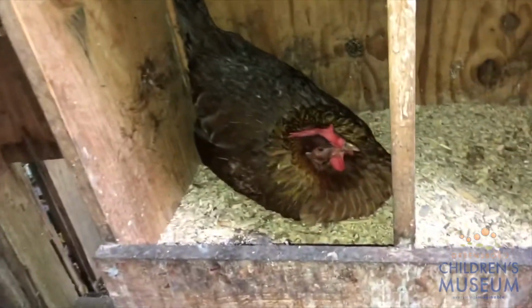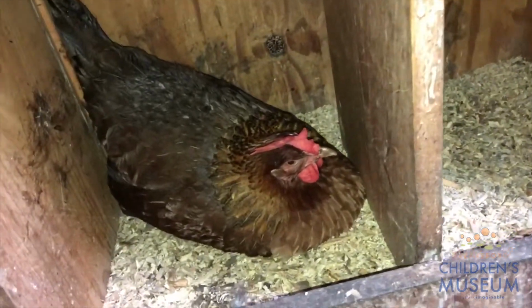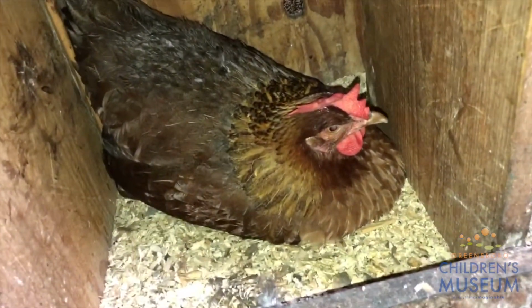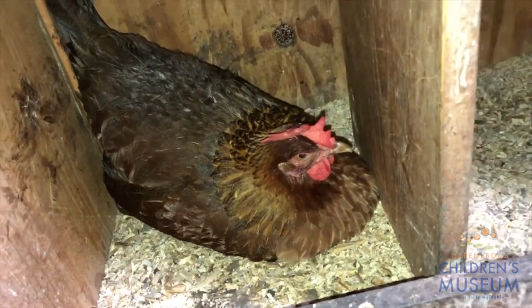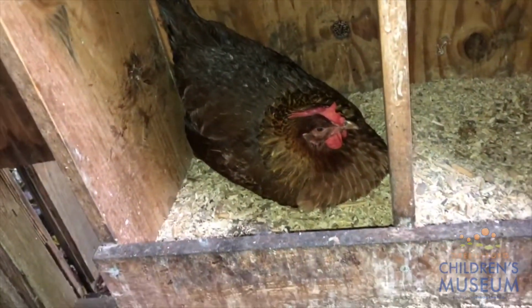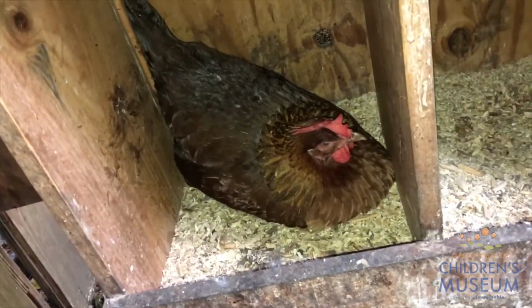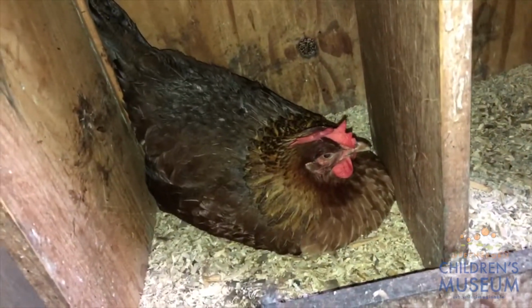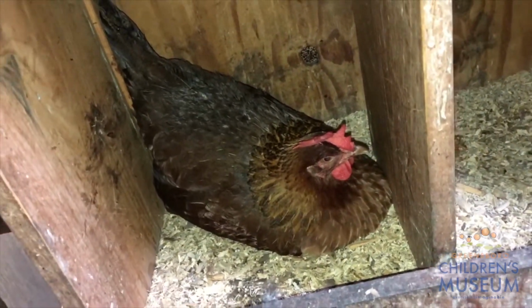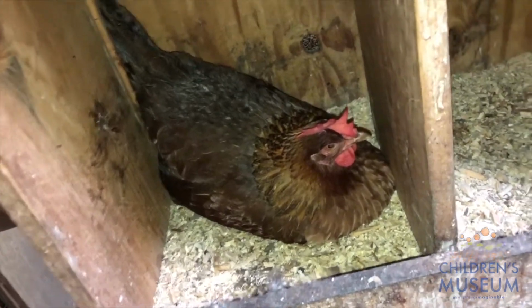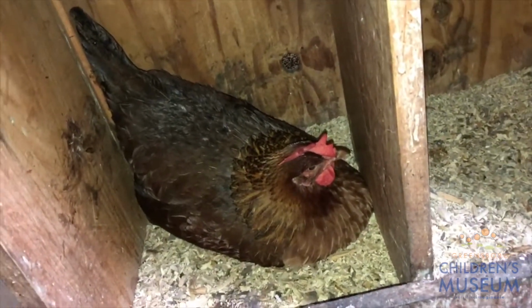Let's observe our hen. I wonder what she's doing. Sometimes they come in here to lay down. Other times they come in here to lay their eggs. If she's laying her eggs, she's doing a process of what's called incubation.